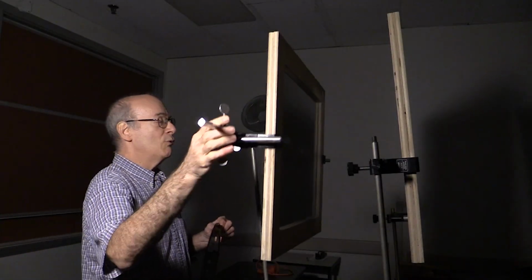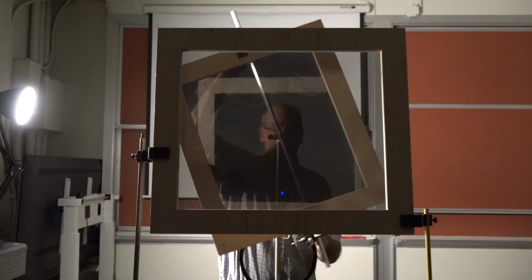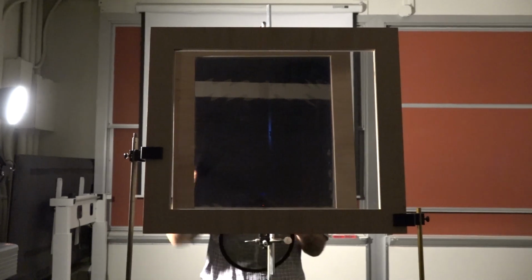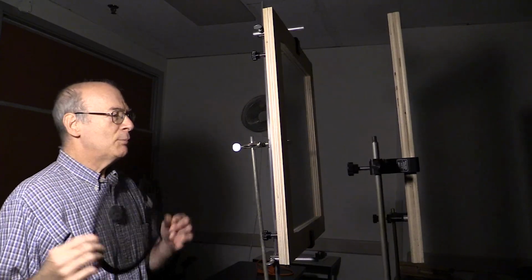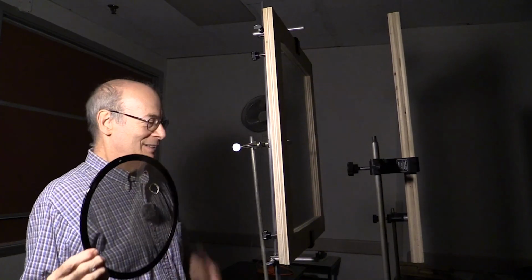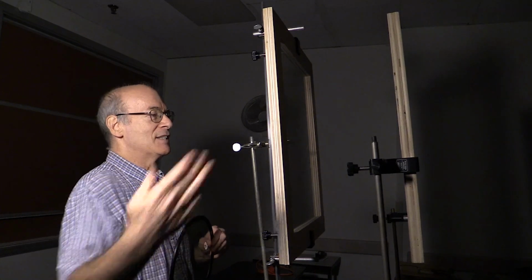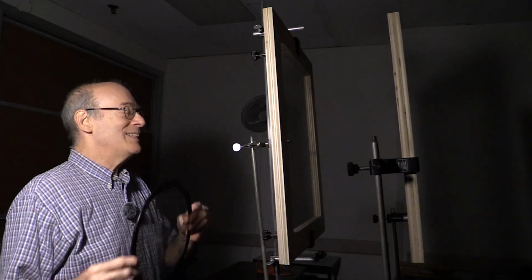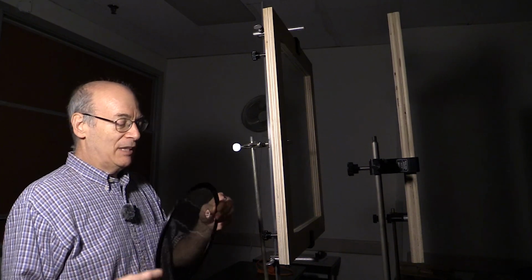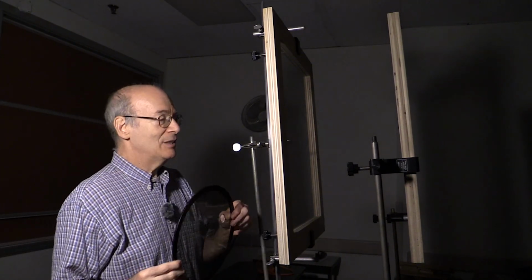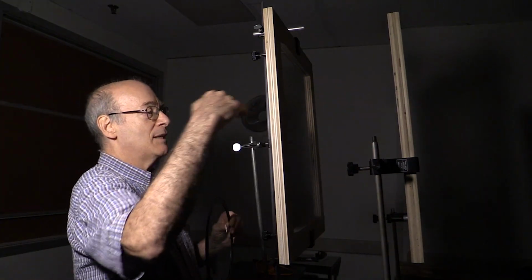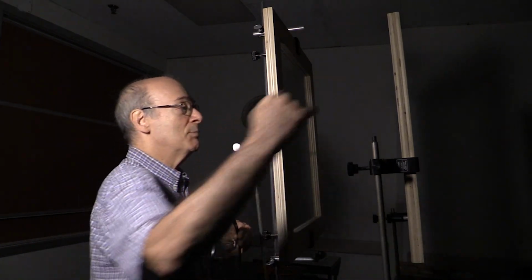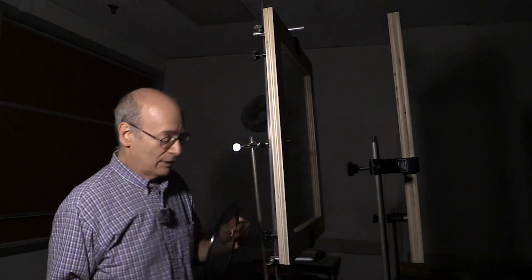Now what I'm going to do is rotate the one that's closest to me. So these two are now perpendicular, and you should see very little light. If all the polarizer did was remove light, then putting something in between the two shouldn't change anything. But the polarizer actually changes the axis of polarization of the light, which means that the light starts off polarized in some direction from the first polarizer, the one closer to me. It comes in perpendicular to the second one, and therefore no light comes out.